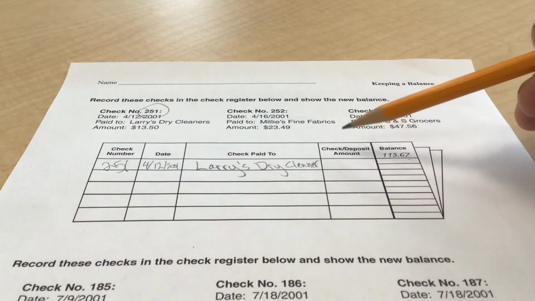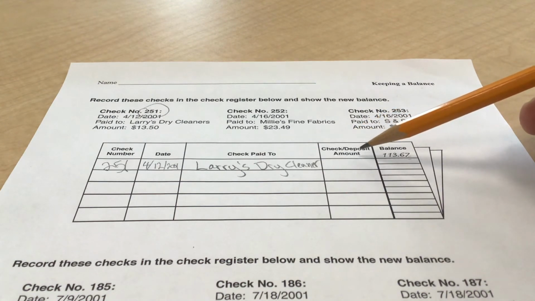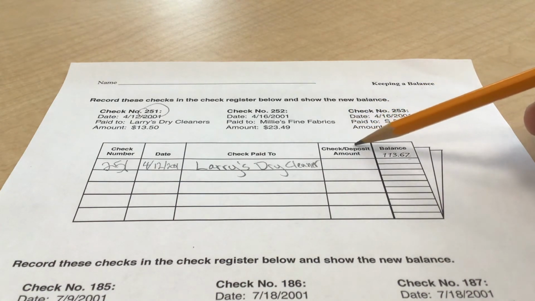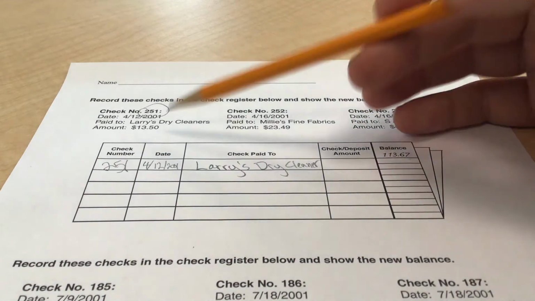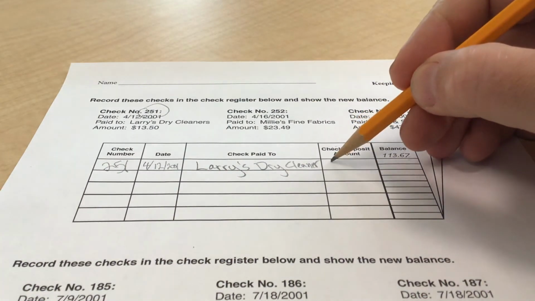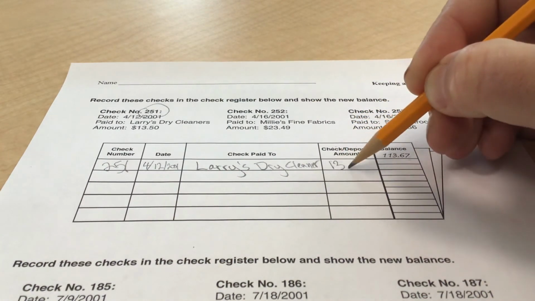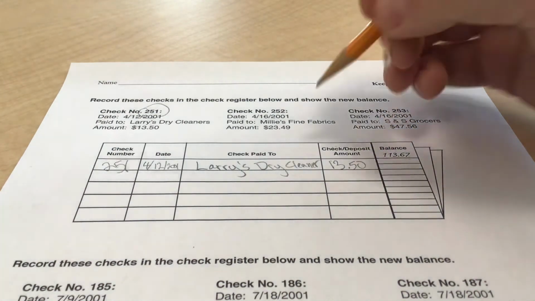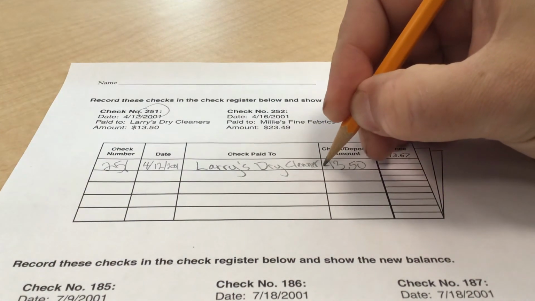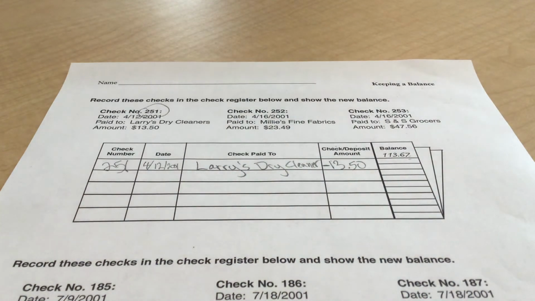Now if you notice, check deposit amount. So sometimes you can deposit money, which adds money to your account, or you can take it away. So we're going to be writing a check for $13.50. And what I'm going to do is I'm going to write in the $13.50 and I'm going to put a little minus sign here. Now why am I putting a minus sign? Because I'm taking away money from what I had.